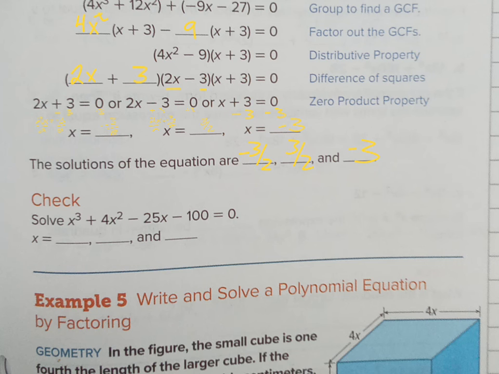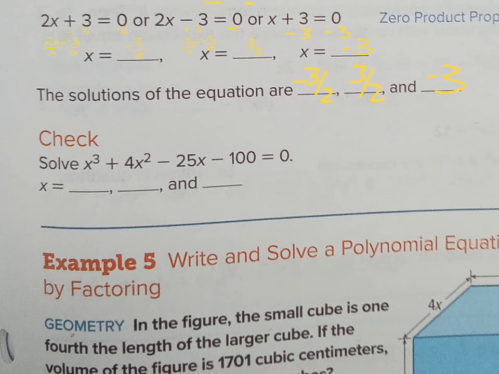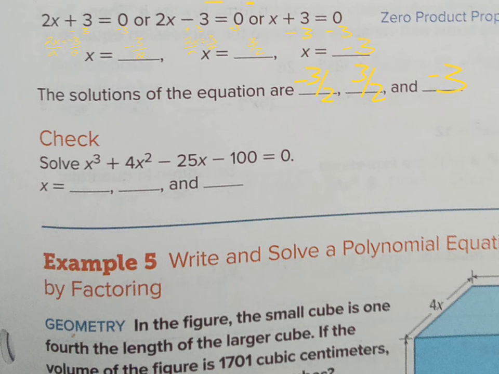So let's do one more of these checks. We'll do this check together. Again, it's in descending order, so I'm going to try to group them, first two and last two. By the way, it's something we talked about a week or two ago: we're looking for this many solutions. The biggest exponent tells you how many solutions we're looking for.